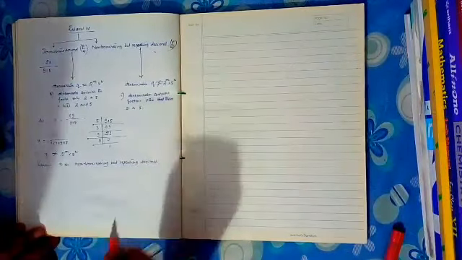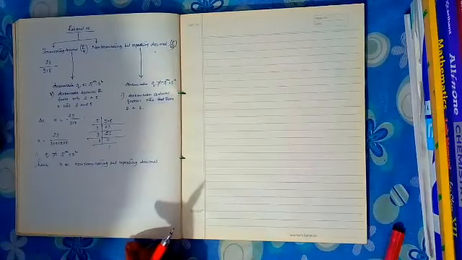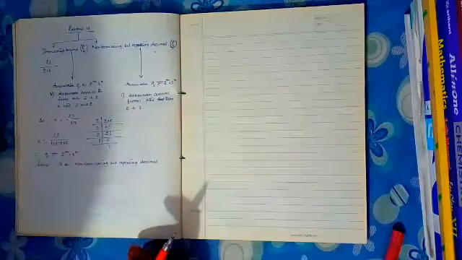Now, without actual division, we also can write the decimal position of the number.